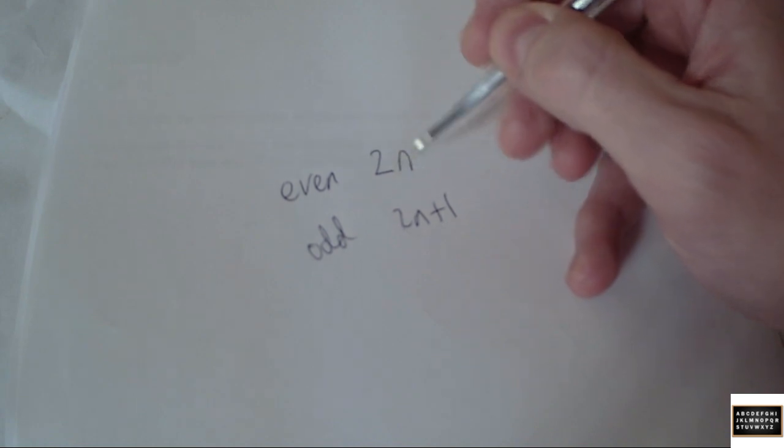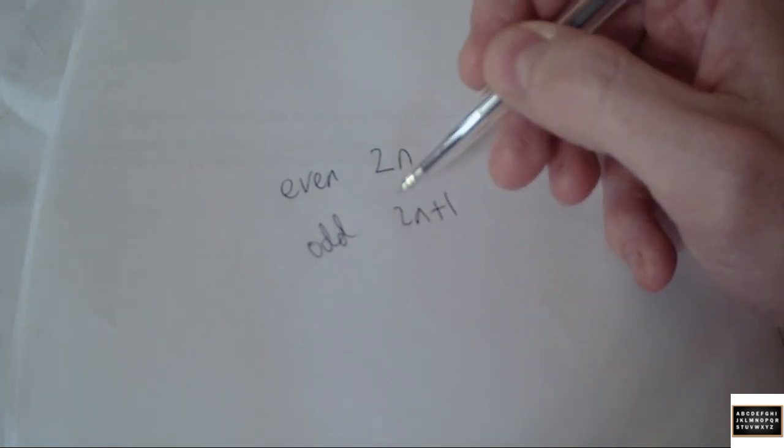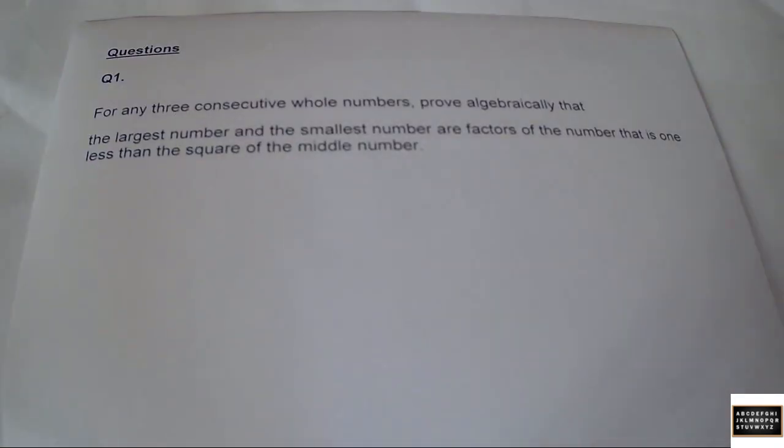The even number phrase, the 2n, and the odd number phrase, the 2n plus 1, because the questions often lean on your knowledge of odd and even numbers. And we'll do those questions in this particular video towards the end. We'll start off with some relatively simple ones and we'll work our way up. So this one here is talking about 3 consecutive whole numbers.